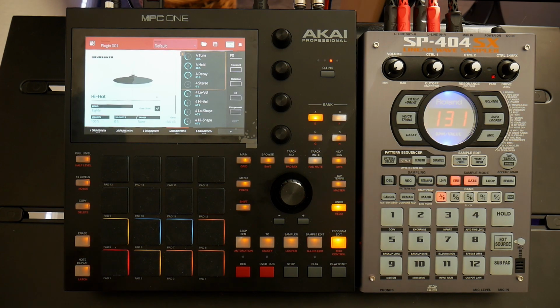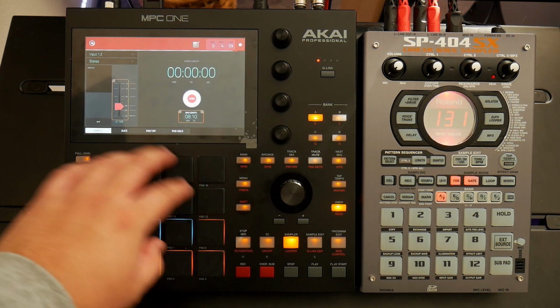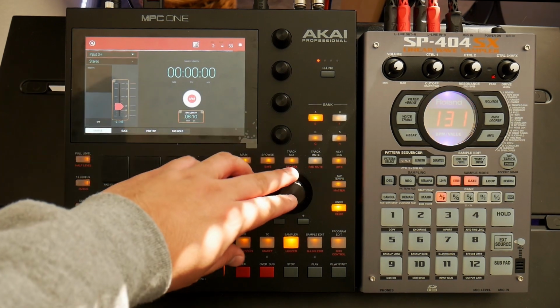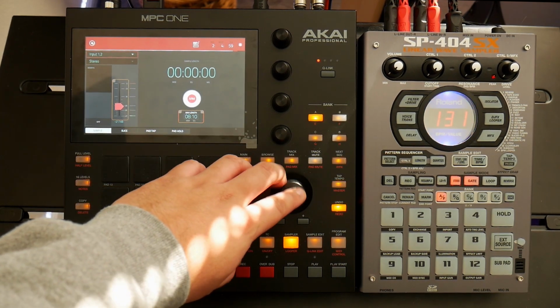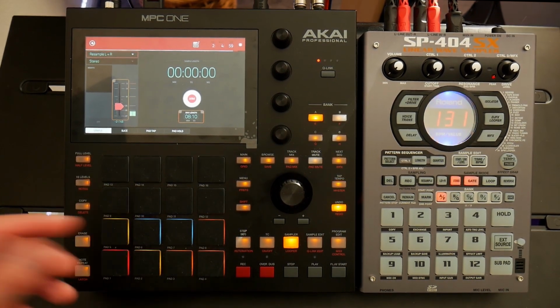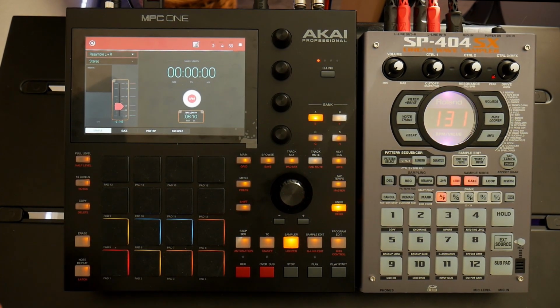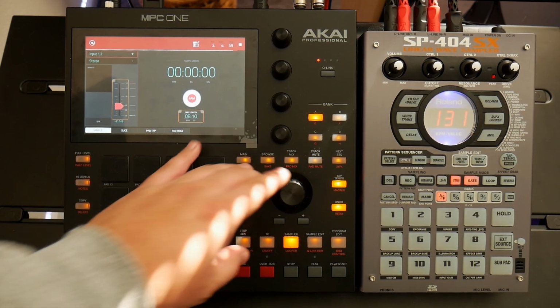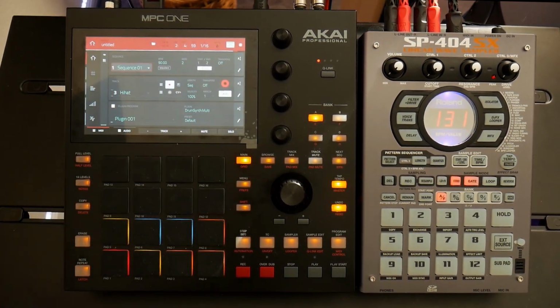And the cool thing about this is that we can resample these sounds into the MPC One or the MPC X or whatever MPC you're using. And we could make those audio waveforms. So if we want to bounce it and create maybe a drum kit of some kind using this drum synth, it is very, very possible. Or you can record it into your DAW. Whatever works, right?